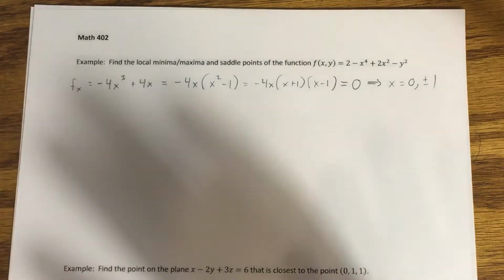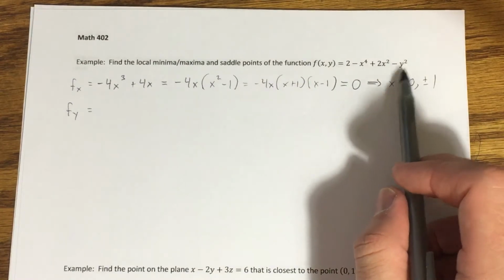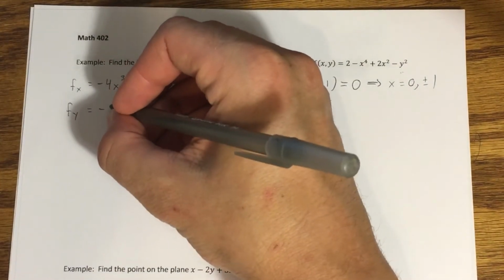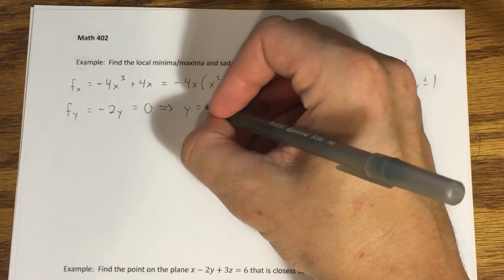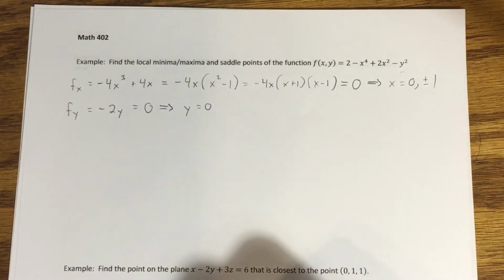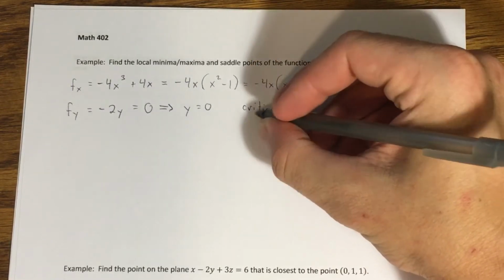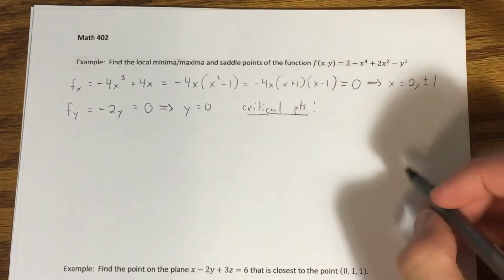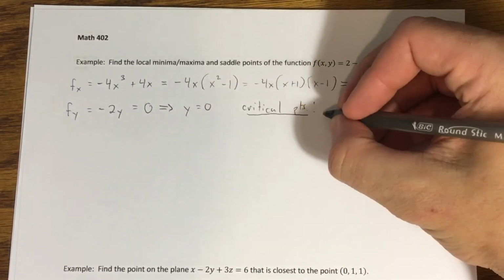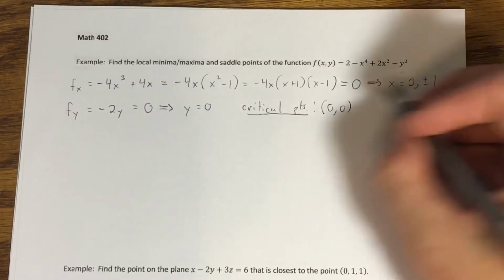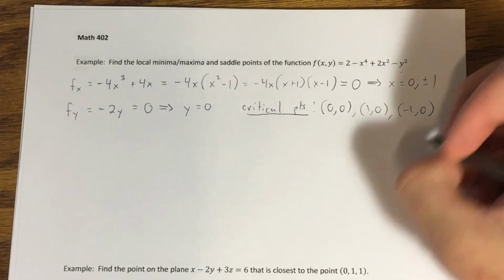Now let's go to our fy. What is fy? y only shows up in one term here, so the partial would be negative 2y. If we set that equal to 0, that implies that y is equal to 0. And now we have three critical points. The critical points are 0, 0. So basically I'm taking all combinations of x's with y's. 0, 0 would be one of them. 1, 0 would be one of them. And negative 1, 0 would be one of them.